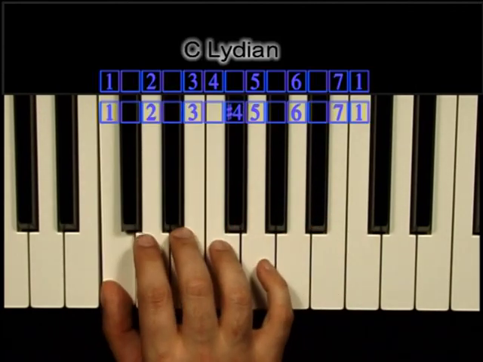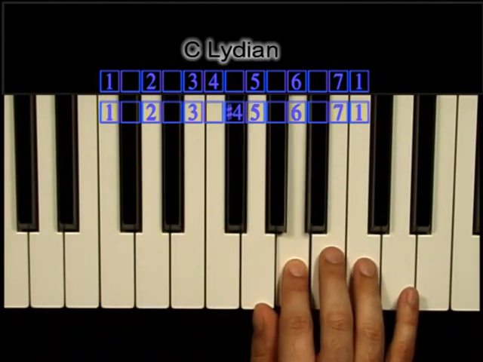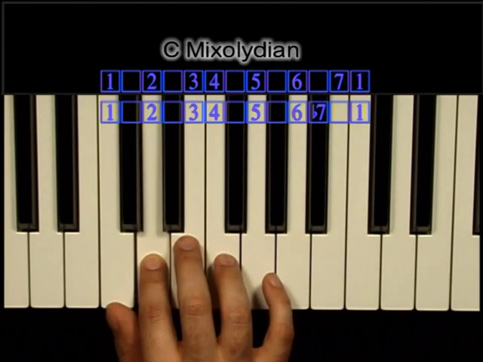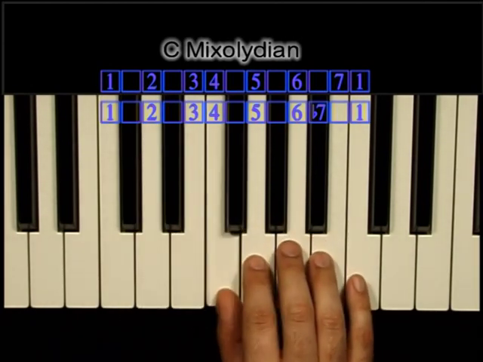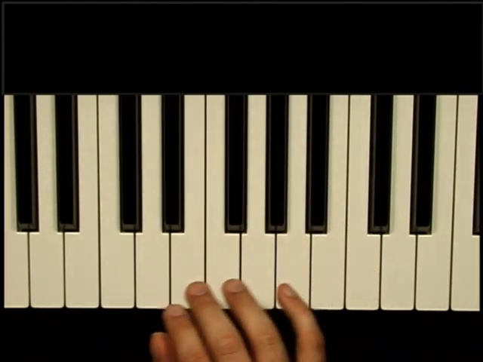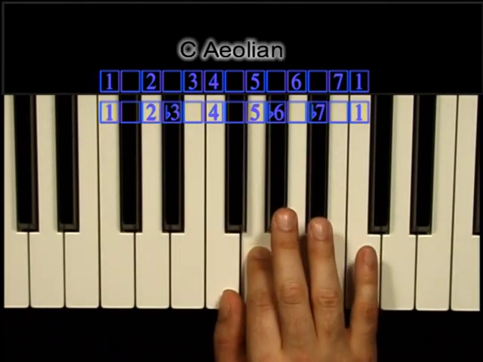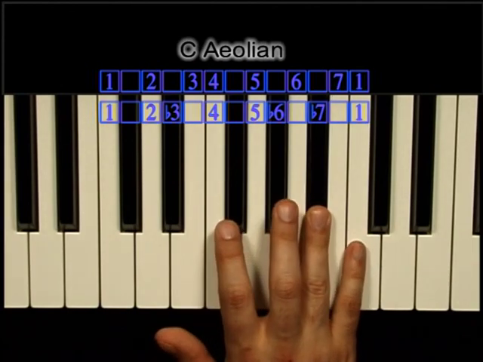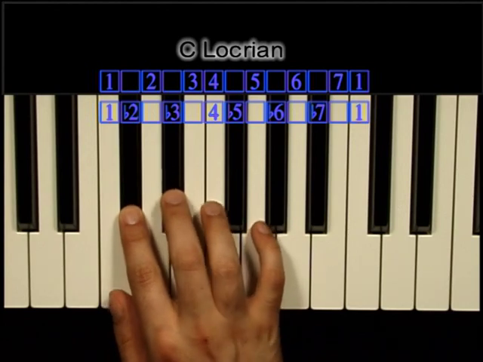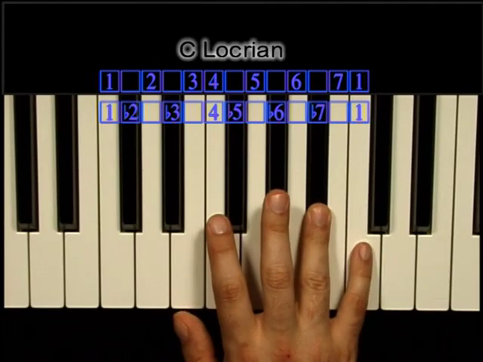The Lydian, 1, 2, 3, sharp 4, 5, 6, 7, 1. The Mixolydian, 1, 2, 3, 4, 5, 6, flat 7, 1. The Aeolian, 1, 2, flat 3, 4, 5, flat 6, flat 7, 1. The Locrian, 1, flat 2, flat 3, 4, flat 5, flat 6, flat 7, and 1.